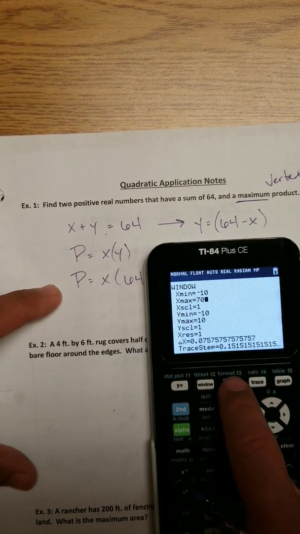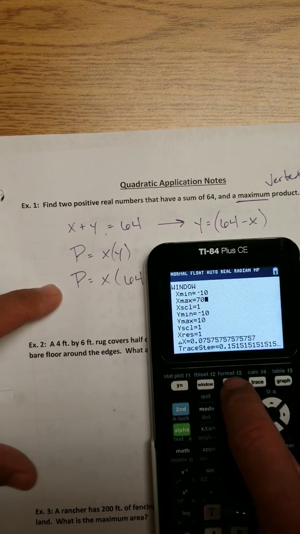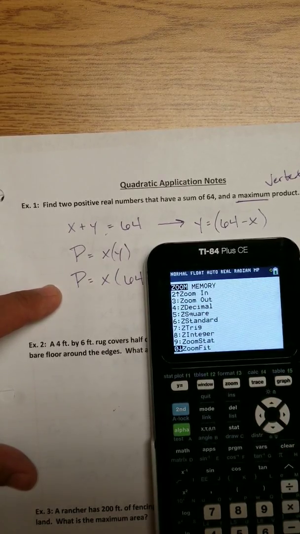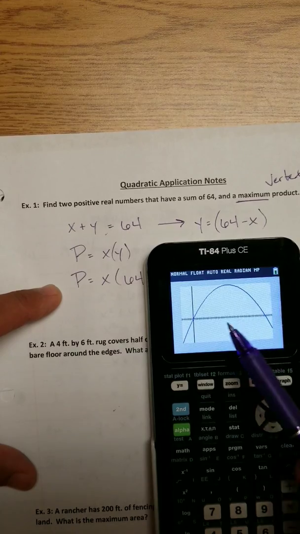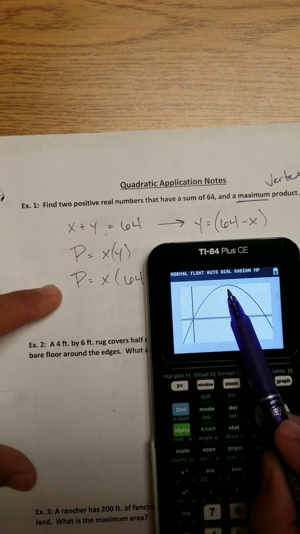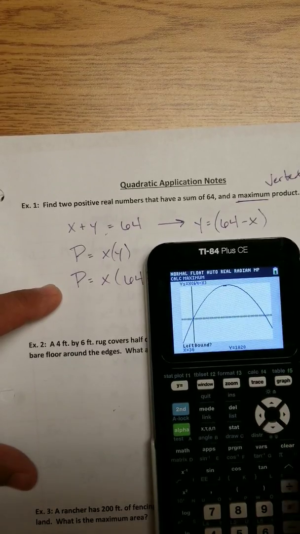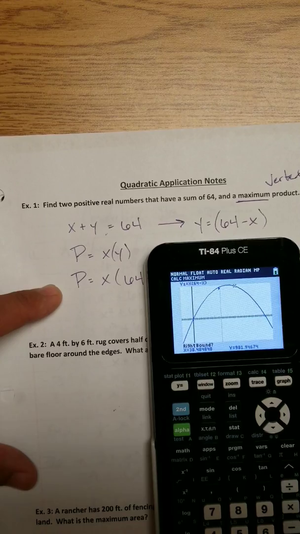Now what you want to do is hit zoom 0. So what I'm doing is plugging in a domain that I want, and then I'm going to hit zoom 0, which is zoom fit, and that will keep that domain, but it will make the graph look pretty. It'll adjust the range, and there's the 0 and there's the 64. We're working with the vertex right there. So let's hit second trace, and we'll go maximum. Go a little bit left of that maximum, press enter. Then go a little bit right of that maximum, press enter, and then go back to it a little bit.